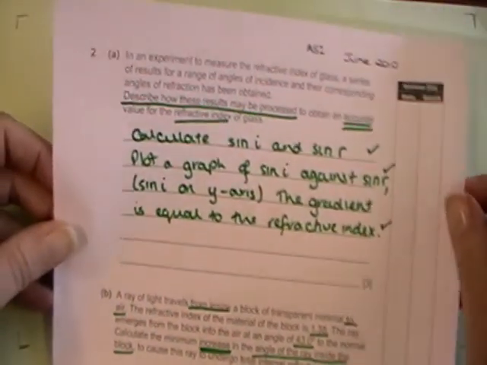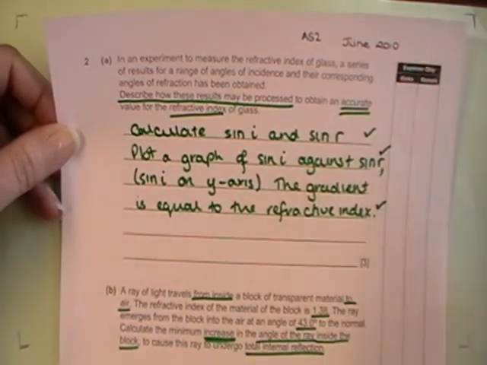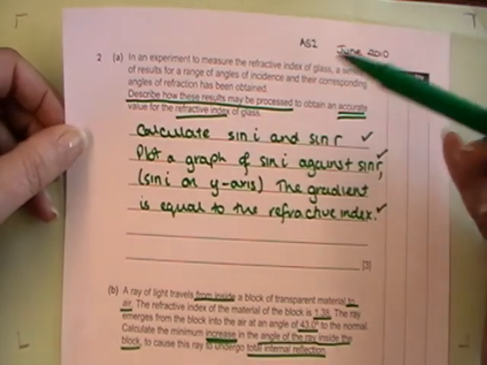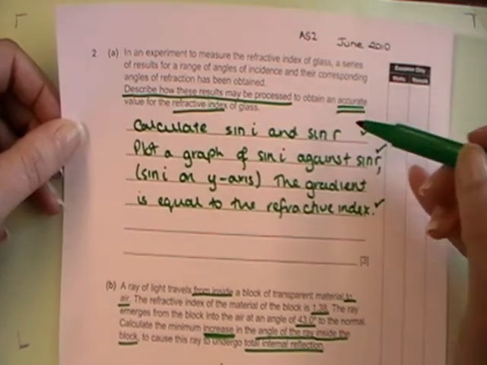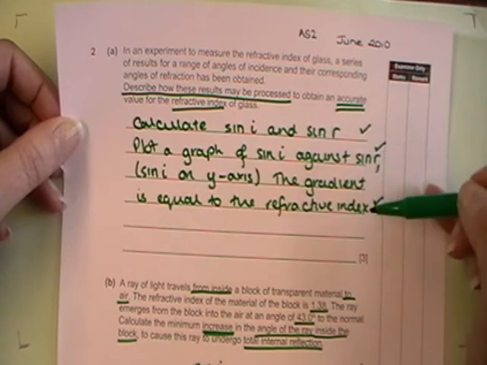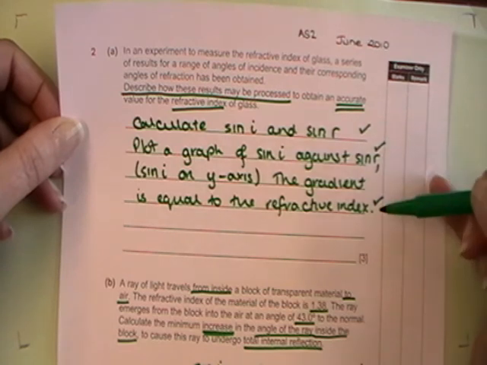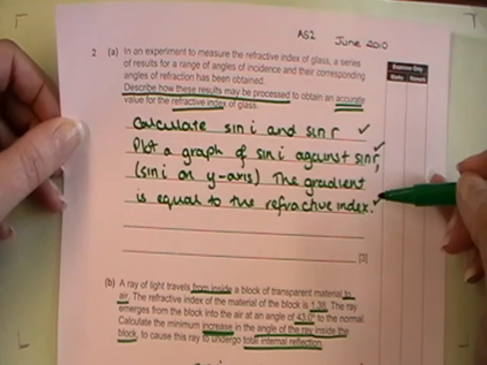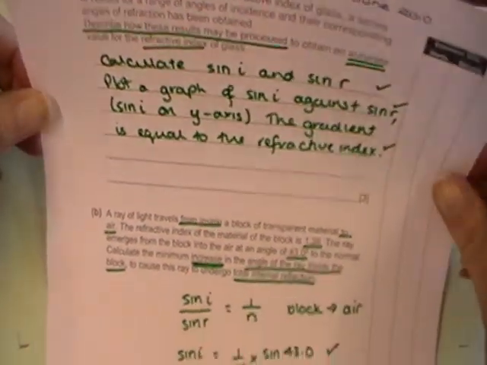So let's remind ourselves what the question in this exam was about. We had a total of 8 marks. The first one was describing how the results of an experiment may be processed to find an accurate value for a refractive index. And the best method is to calculate sin I and sin R, plot a graph of sin I against sin R, and find the gradient, and that is equal to the refractive index. An alternative there is to calculate sin I and sin R, find the ratio of sin I to sin R for a range of pairs of values, and then find the average of those calculated values.